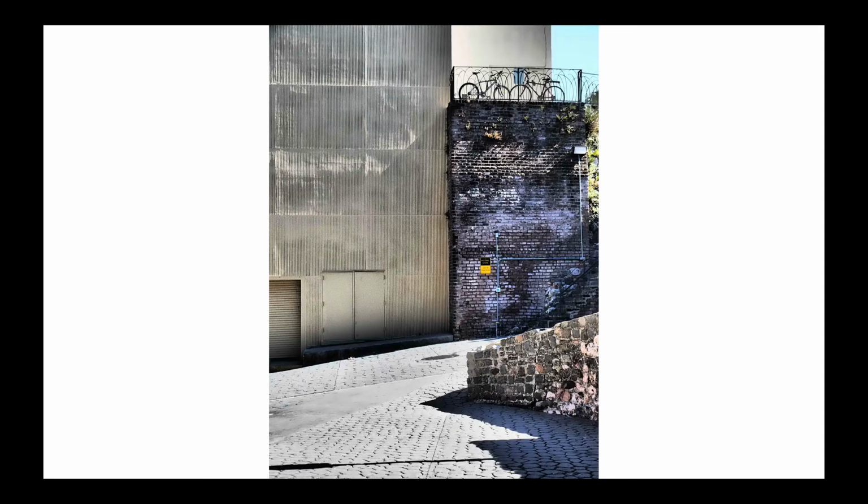shape, texture, lots of texture. I love all the textures in this. The reason I took this also was those bicycles up top. They add a human element. So it takes it away from just being a shot about texture and line and shadow to adding people back into the equation.